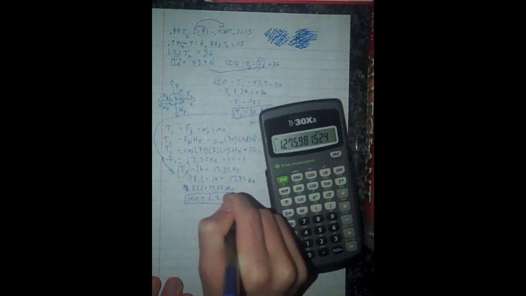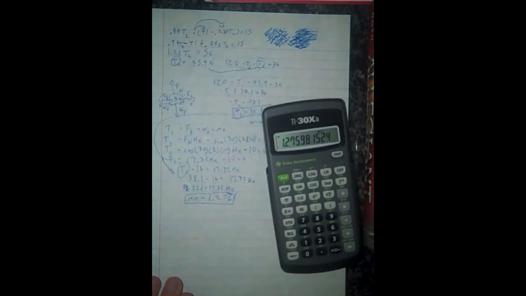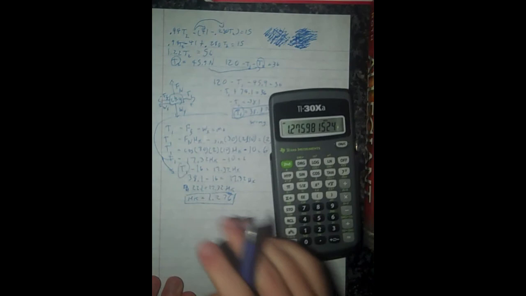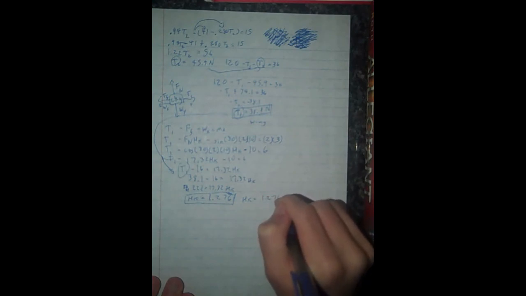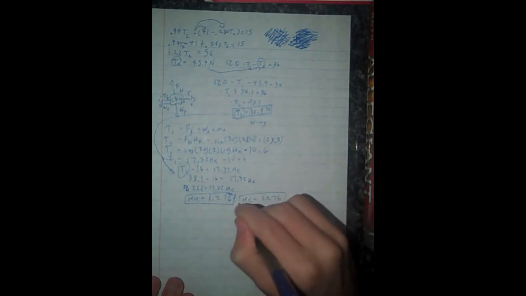That's it. So this is a really hard problem that you have to have knowledge of inclined planes as well. But if you can get this one, you're good to go on pulleys.